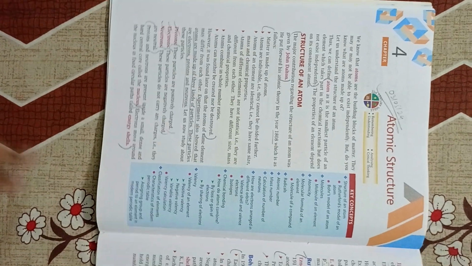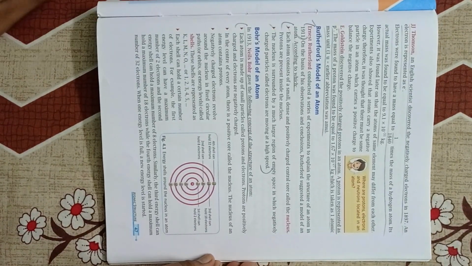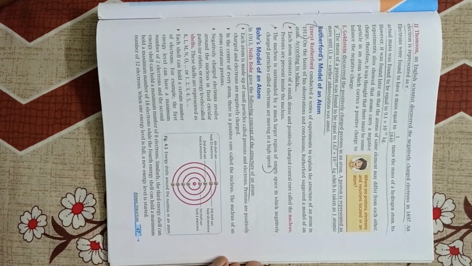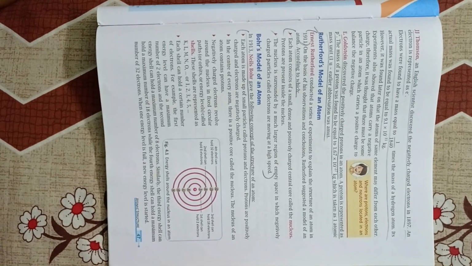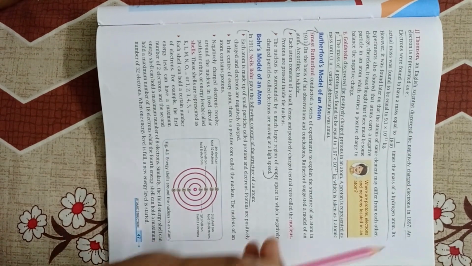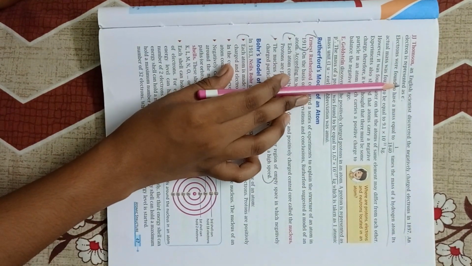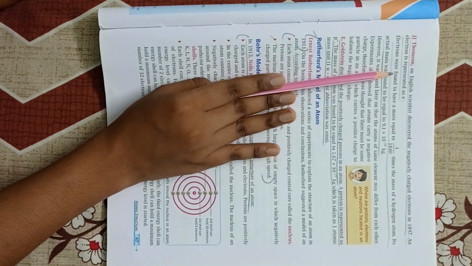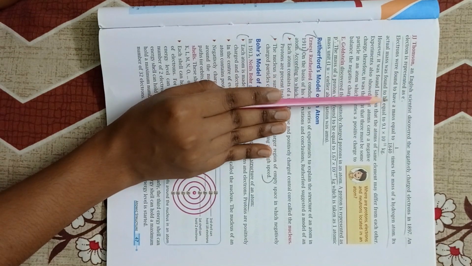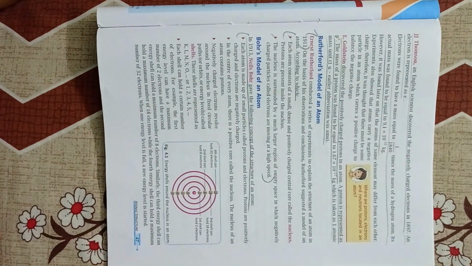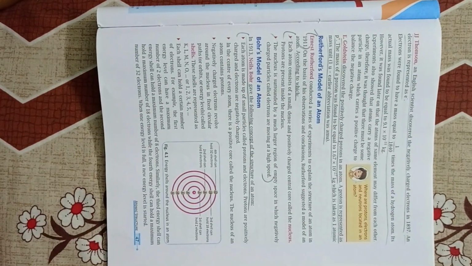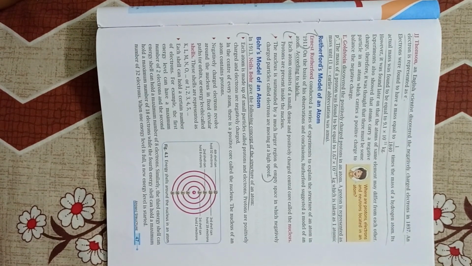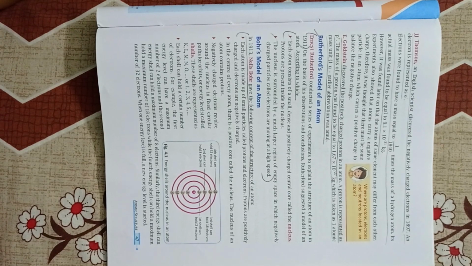Okay. Next, see, J.J. Thomson, an English scientist, discovered the negatively charged electrons in 1897. An electron is represented as e minus. This one is very important for your short question. And the electron was found to have a mass equal to 1 by 1840 times the mass of the hydrogen atom. Its actual mass was found to be equal to 9.1 into 10 to the power minus 31 kg.